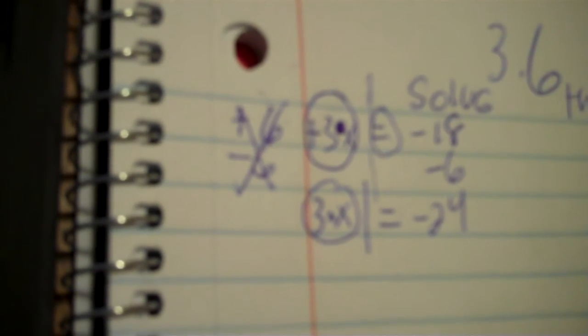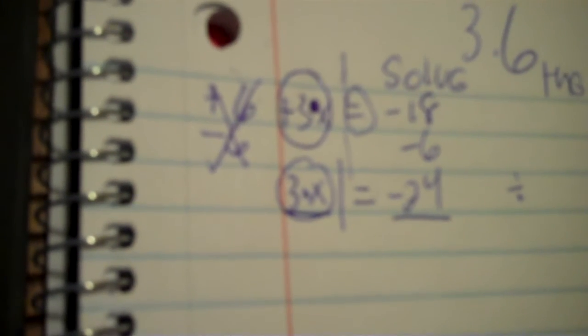Negative 18 minus 6, so I take a negative 18 and subtract 6. So negative 24. Now, the opposite of times is to divide, so I need to divide. That means underline both sides, okay? Divide by 3. So these 3's can be crossed out, now I just have x. And then negative 24 divided by 3 is negative 8.